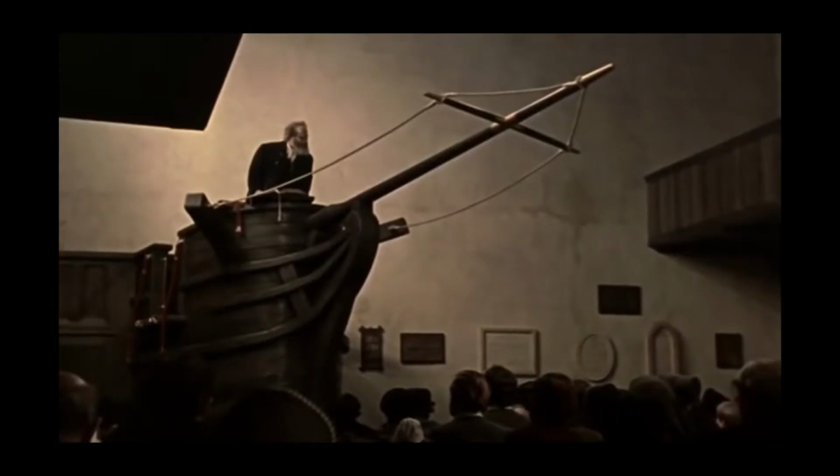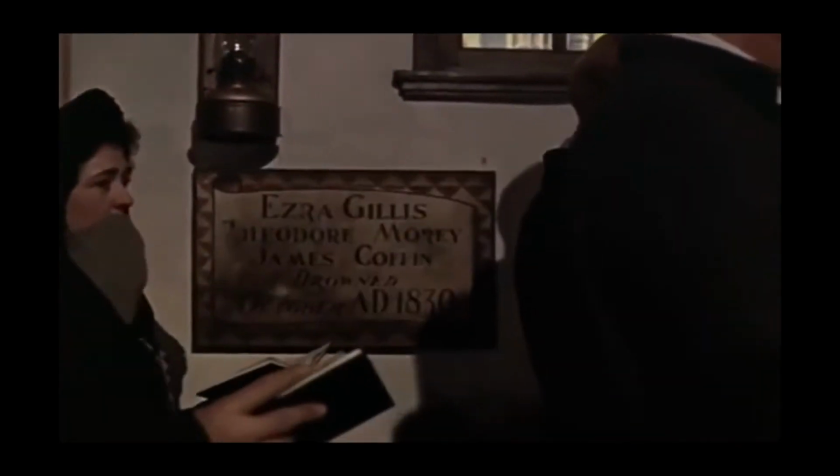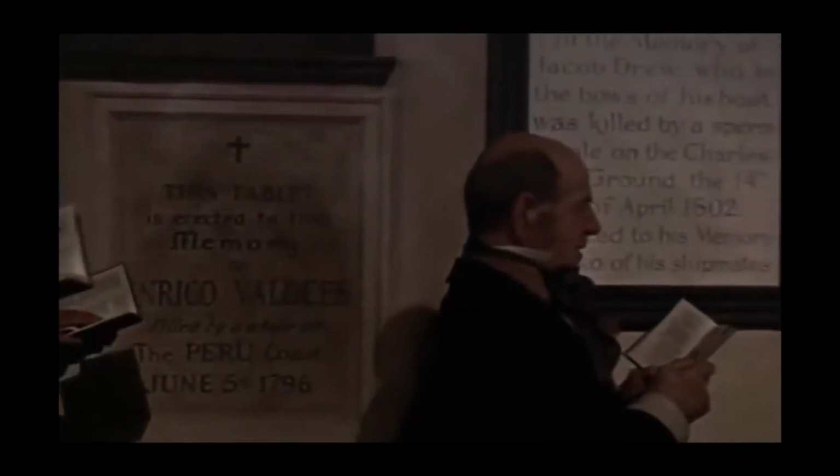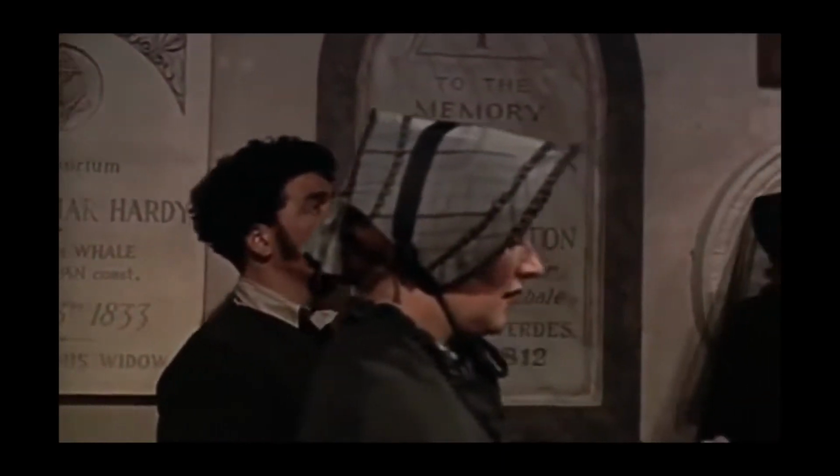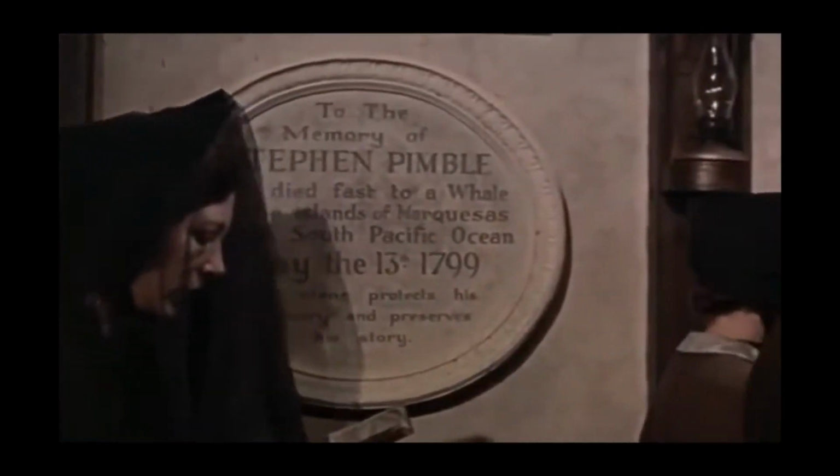Queequeg and Ishmael spend the night together at the inn, and then boom, cut to the next day. It's Sunday, everyone's going to church, and you have Orson Welles as Father Mapple giving a sermon on Jonah. And just like in the book, the pulpit is made out of the front of a ship. You have memorials of all the people that were lost at sea or presumed dead at sea to keep their spirits alive. And you have all the widows of those dead sailors sitting in the pews praying, engaging with the service. And it's a really good scene and very accurately depicts the visuals that are described in the book.